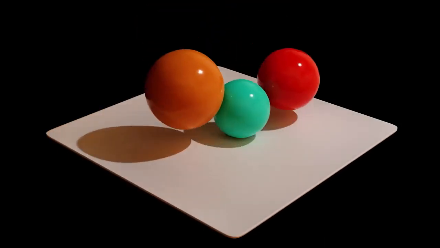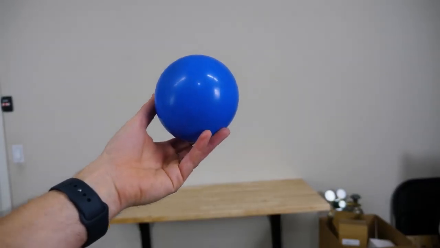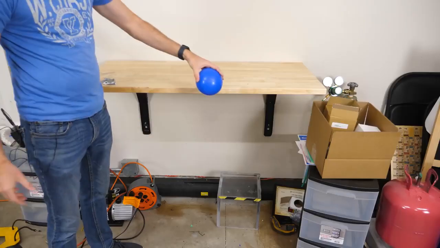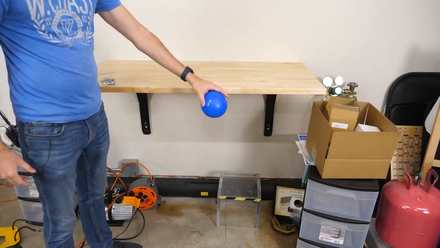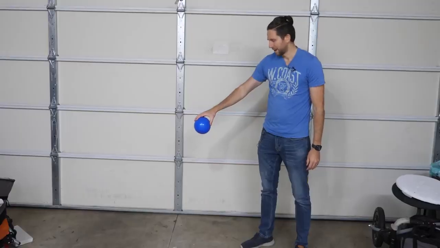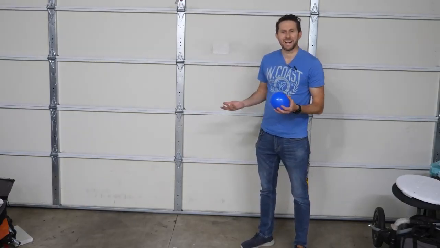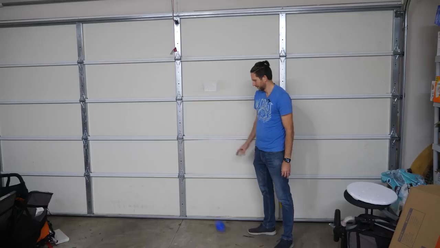Normally when you drop a ball, it can't bounce higher than the height it started from due to the conservation of energy, but not this one. Okay, I'll drop it table height and it'll go higher than the table. Whoa. So watch this. Whoa. Look how high it went after I dropped it. How is this even possible?